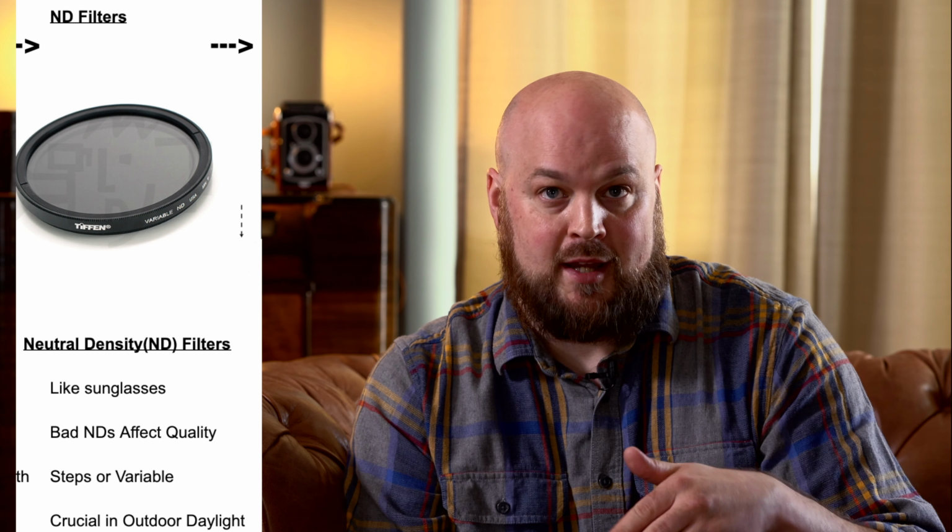Think of ND filters as a way, typically, to get things darker. It's like sunglasses for your camera, and it doesn't really affect anything else creatively except for bringing the light down. So that's a really useful thing, especially if you need to go outdoors where there's tons of light.